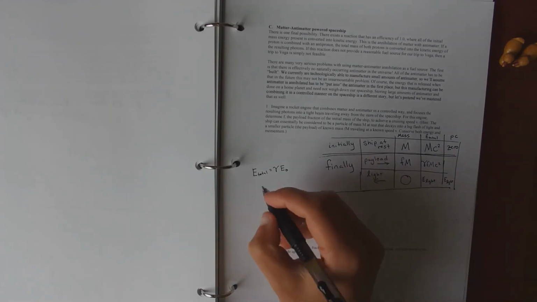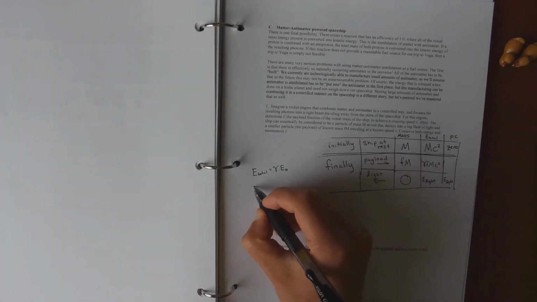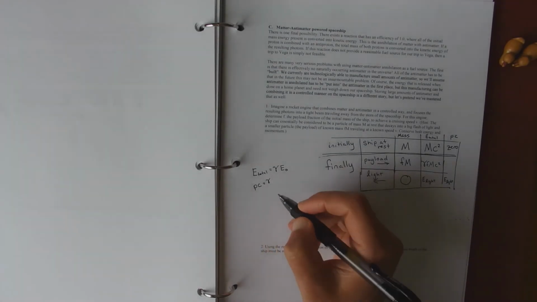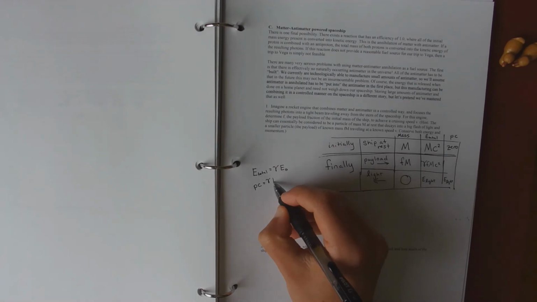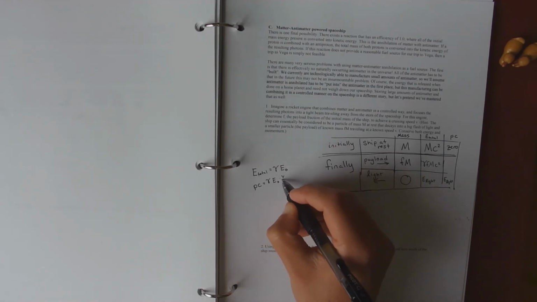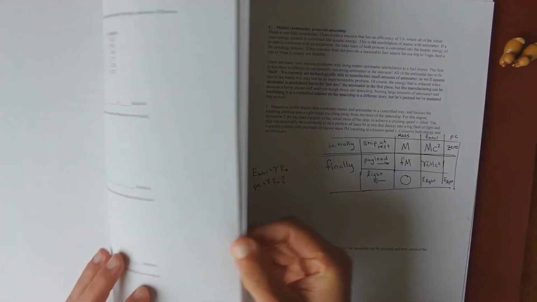And for the momentum, I can say the momentum PC is equal to gamma times E naught times V over C. And this formula is coming from the beginning of this section. Maybe I don't have it here.